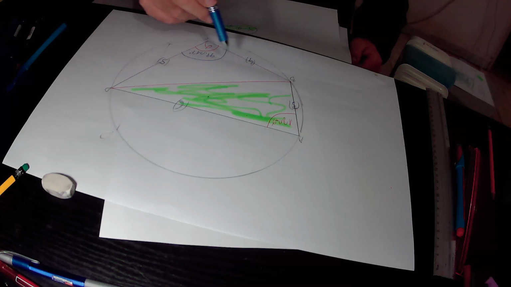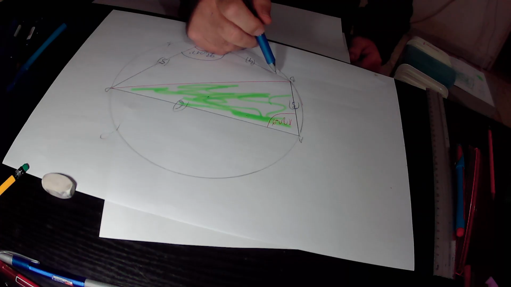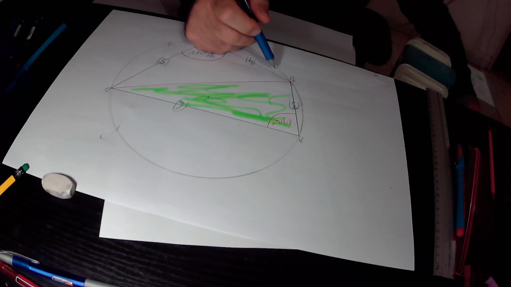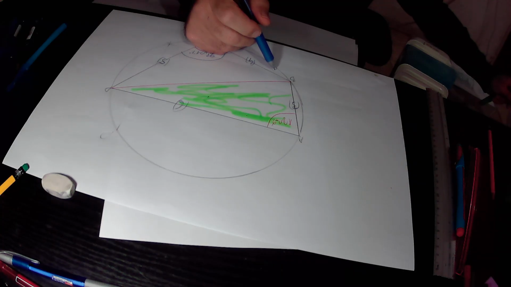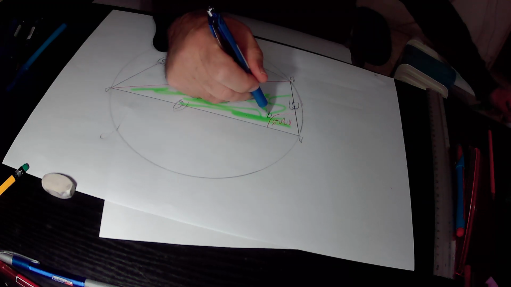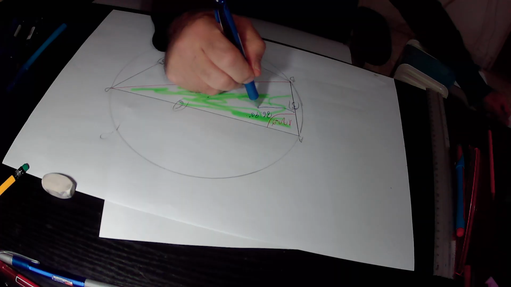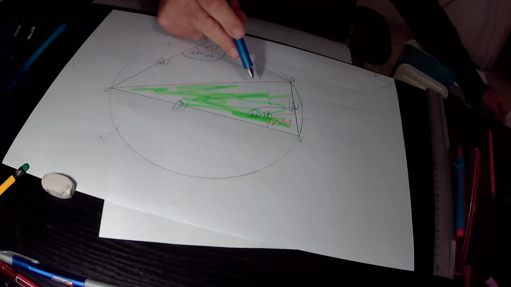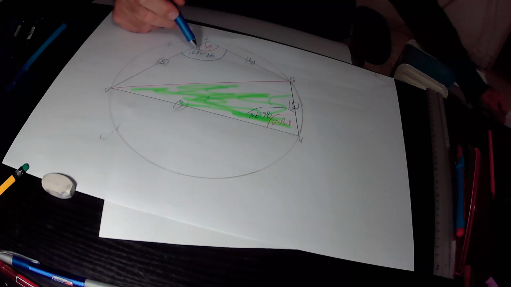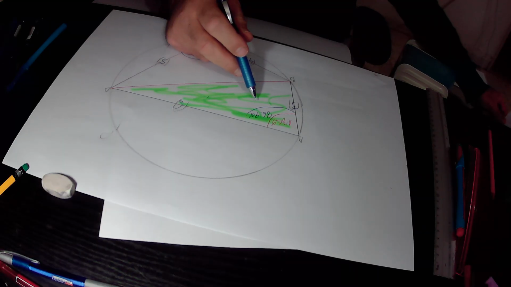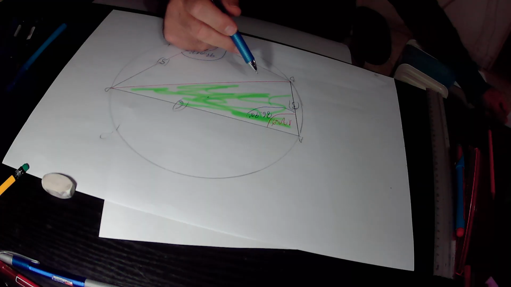So it is 180 degrees minus 93.017, which is roughly equal to 86.98 degrees. And again, 180 degrees minus alpha, 93.017 degrees, is equal to 86.98 degrees in its size.